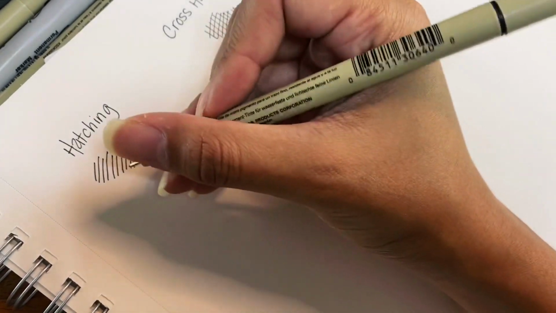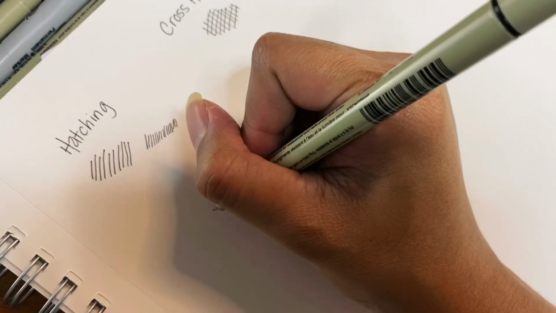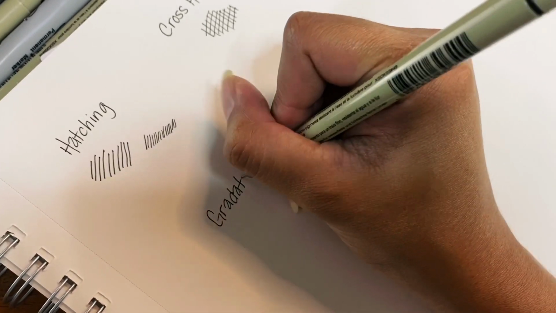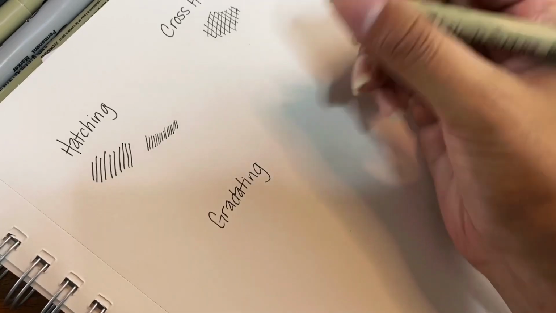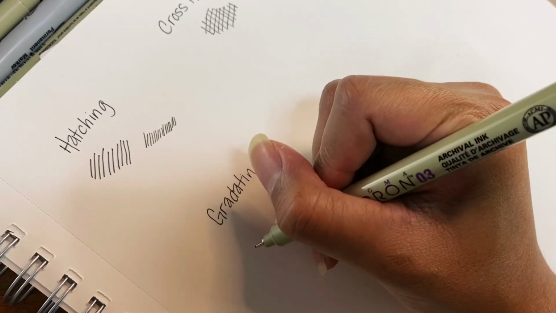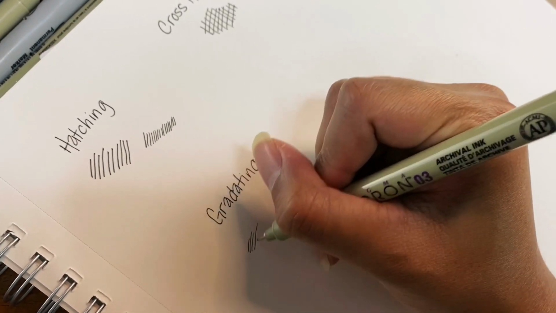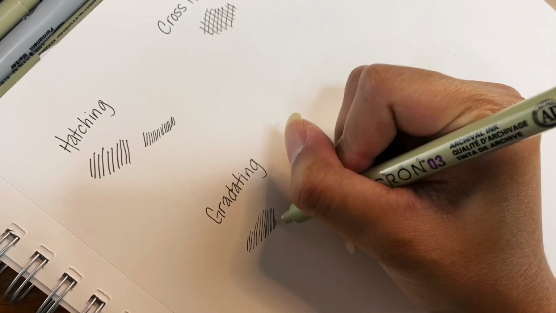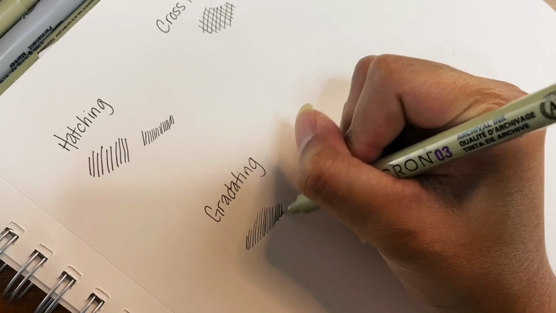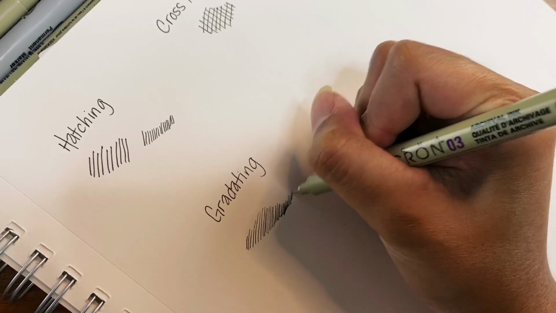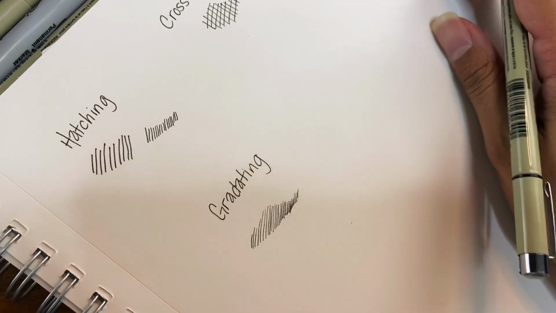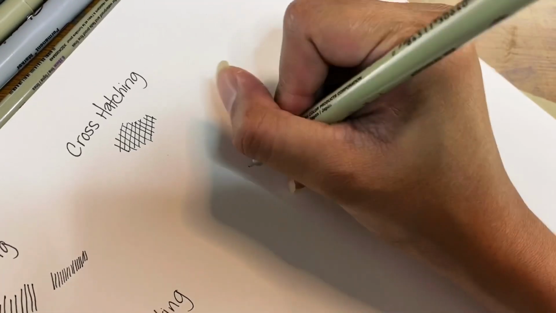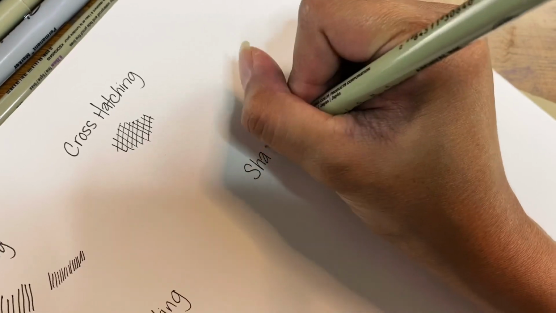Here we have gradating. Gradating is to create a graduated build-up of values. When I talk about value, I'm talking about from light to dark. Here you'll notice that I'm making my lines parallel. They are closer together as they get to the end and they become darker, which is creating a nice value from dark to light or light to dark.